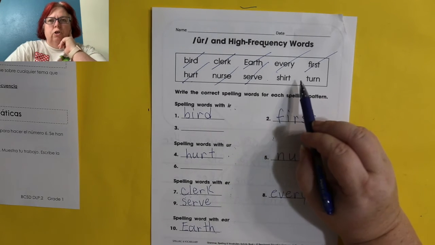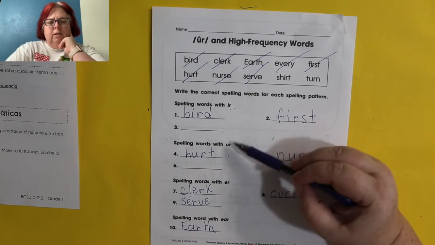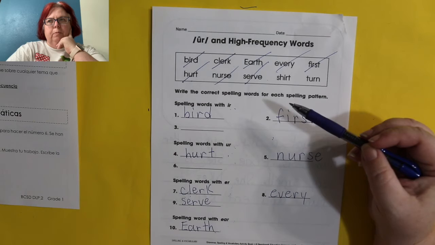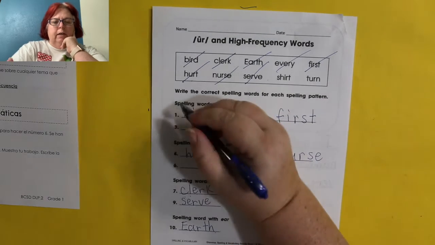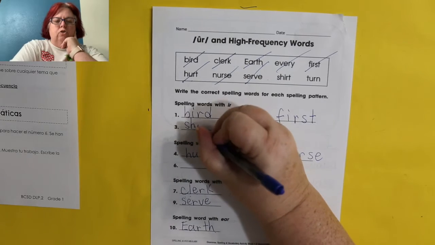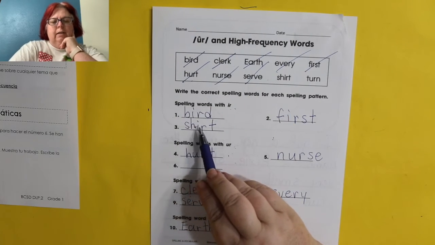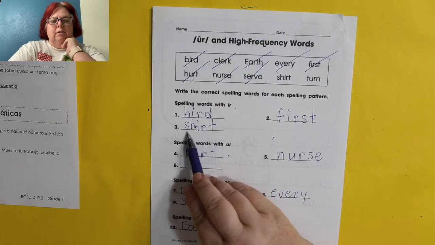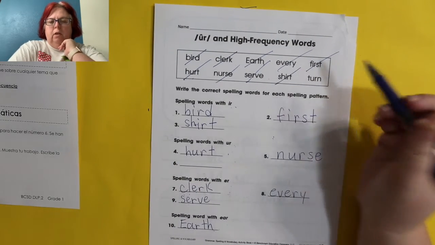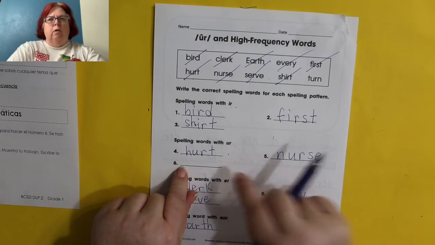Let's read this one. Shirt. Now look at your spelling. We've already filled in these two. So it's I-R or U-R. Which one do we want to do? I-R, right? So we're going to put it here. Shh. It has that S-H, doesn't it? S-H-I-R-T. Shirt.